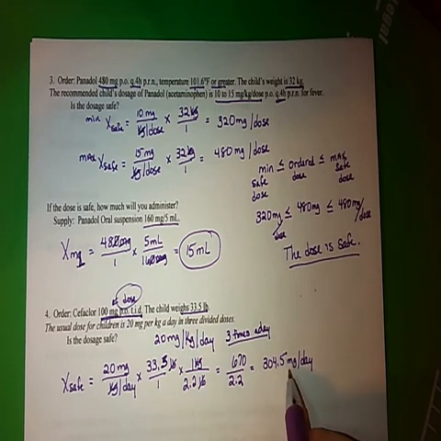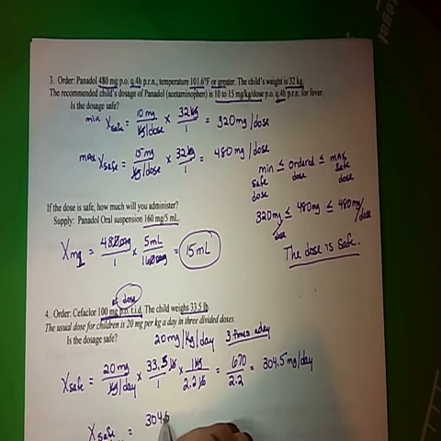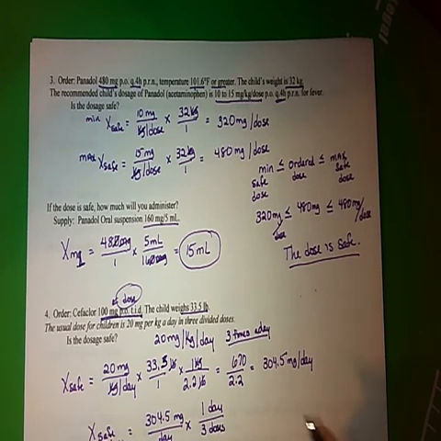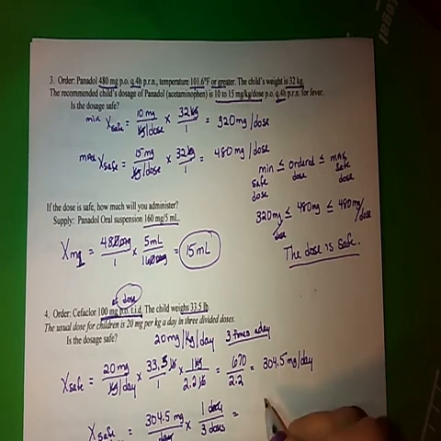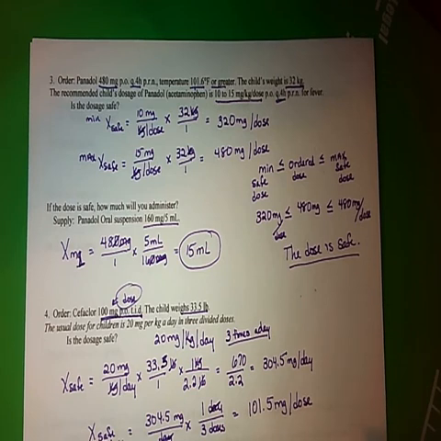It's given 3 times a day, so I can find a safe dose per dose by taking the 304.5 milligrams per day times 1 day. They're getting 3 doses. All right, 3 times a day is 3 doses in 1 day, so my days cancel. 304.5 divided by 3 is 101.5 milligrams per dose. So is the ordered dose safe?